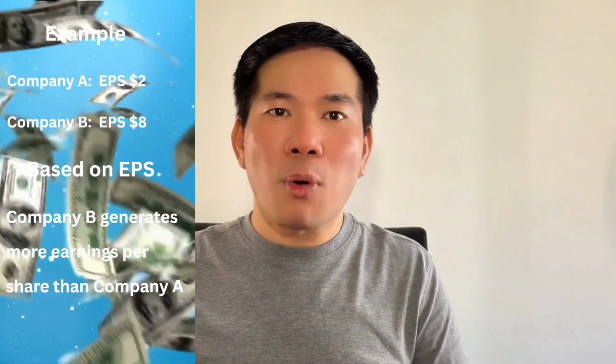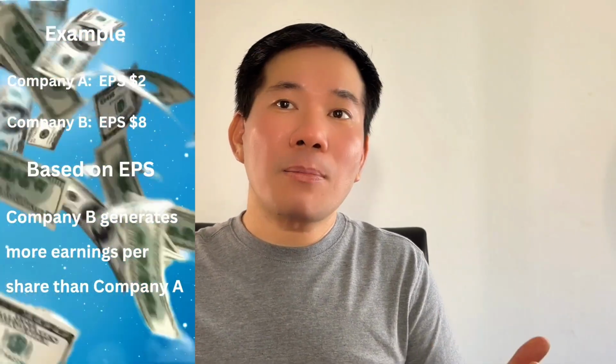But here's the important part. Don't judge a stock by earnings per share alone. Investors should also look at some factors such as revenue growth, debt, cash flow, profit margins, and the company's valuation. It's also important to compare earnings per share with similar companies in the same industry. Earnings per share is one of the important pieces of the puzzle, but it's not the entire picture.